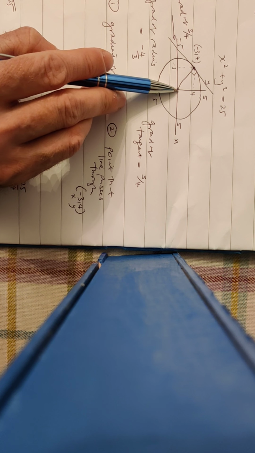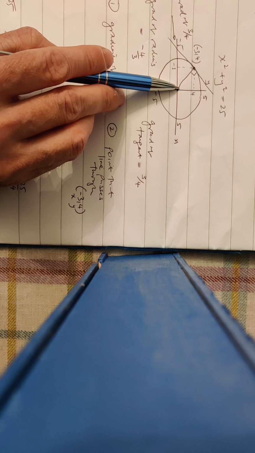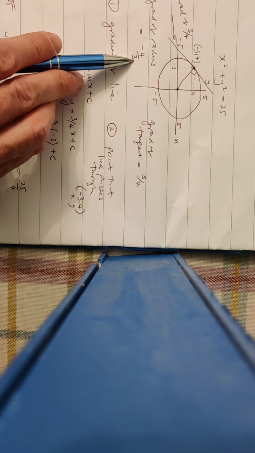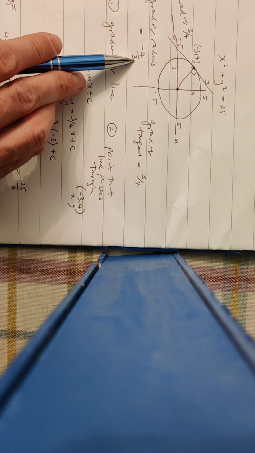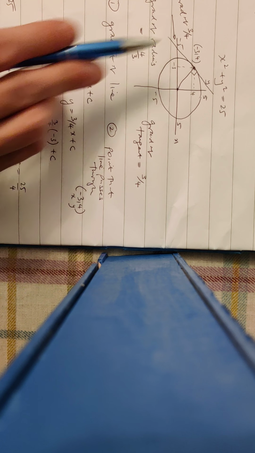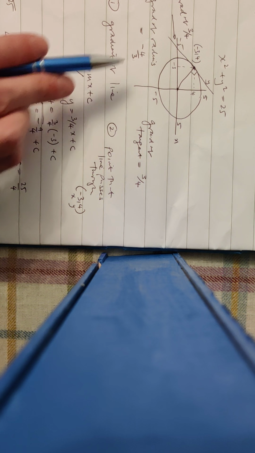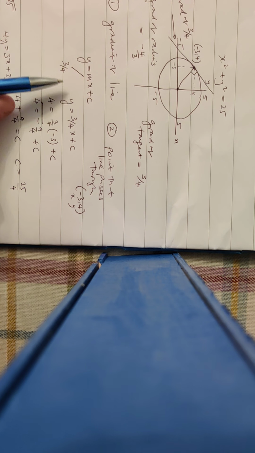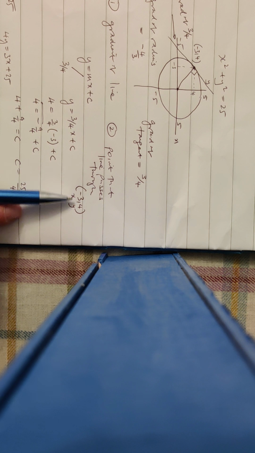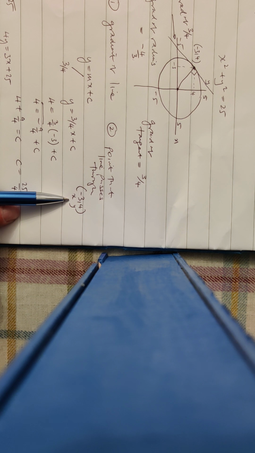There's the radius. You find the gradient of the radius first, which is minus 4/3. Then the perpendicular gradient is going to be the gradient of the tangent, which is 3/4. You get the negative reciprocal. Now you have the gradient of 3/4, and you know the line passes through the point (-3, 4).